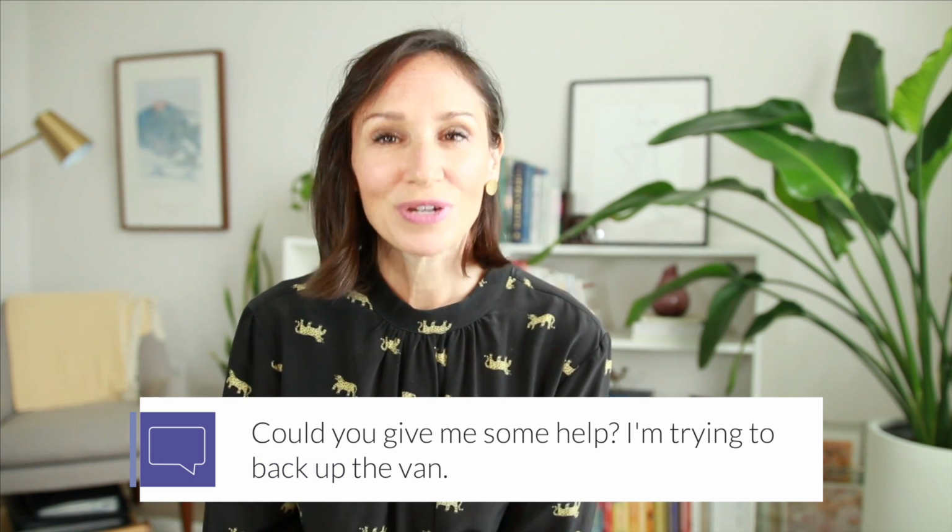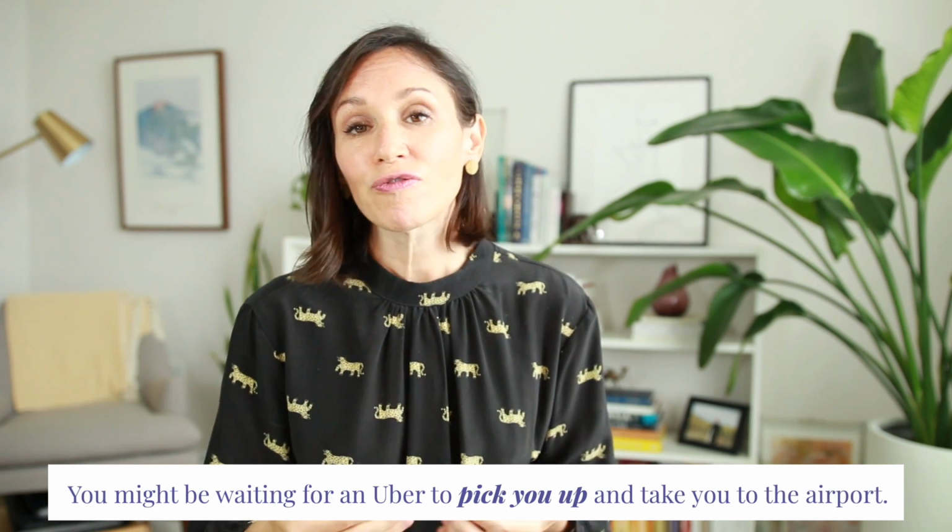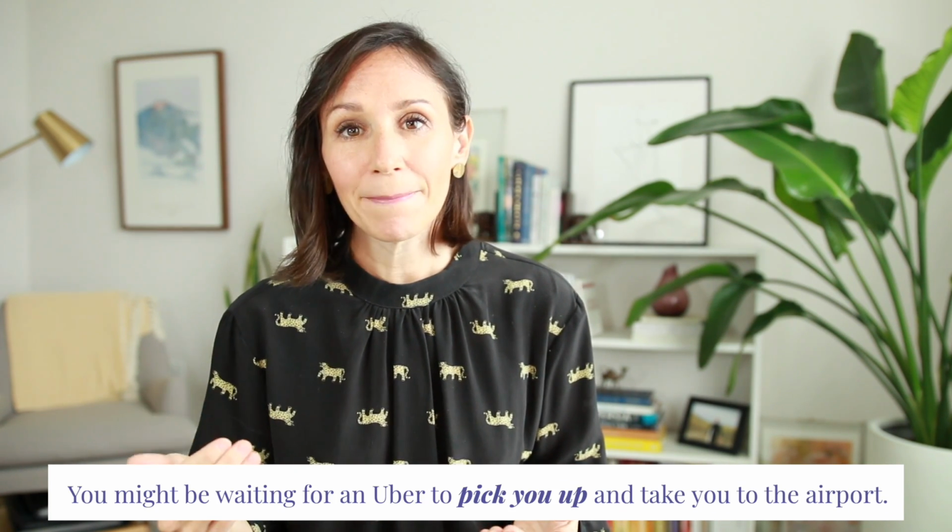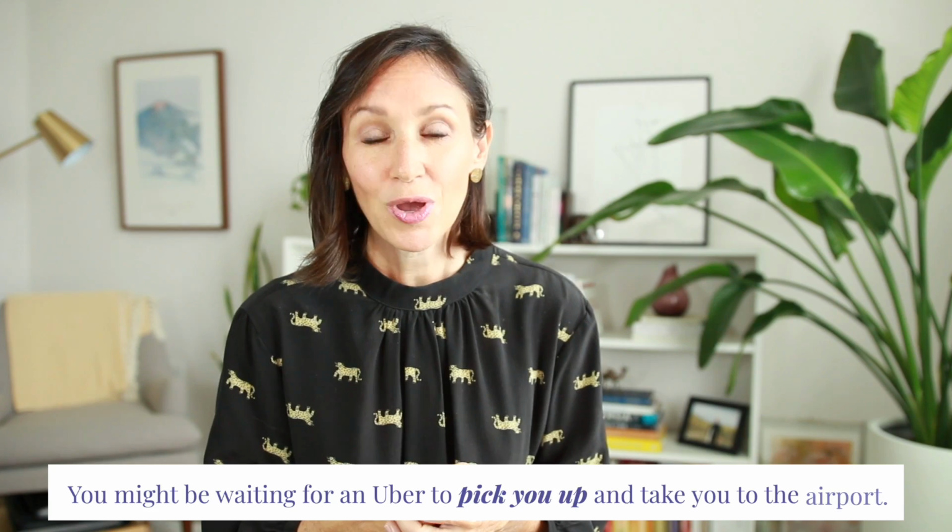And now we have just 3 more phrasal verbs that we typically use with transportation. The first one is to pick up. This is a fantastic phrasal verb to know, and it has so much meaning. To pick someone up means to go somewhere, to get someone, and provide transportation. For example, you might be waiting for an Uber to pick you up and take you to the airport. Or you might drive to the airport to pick up a friend who's coming to visit you.